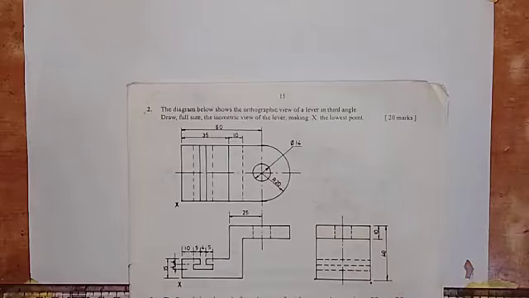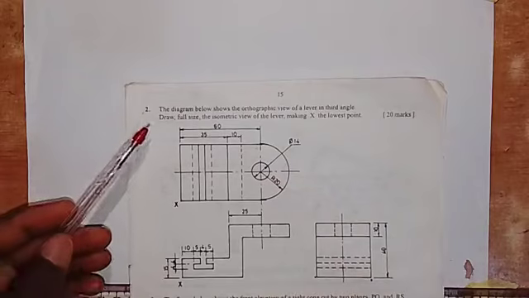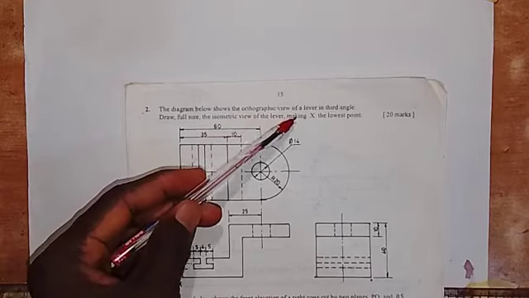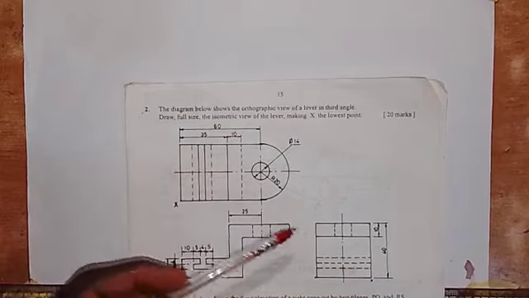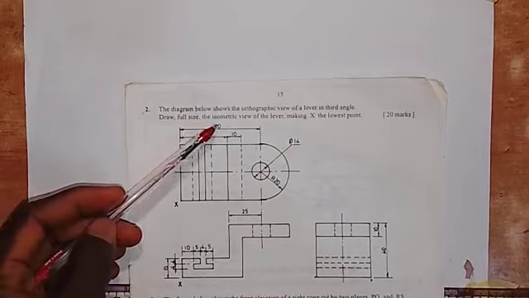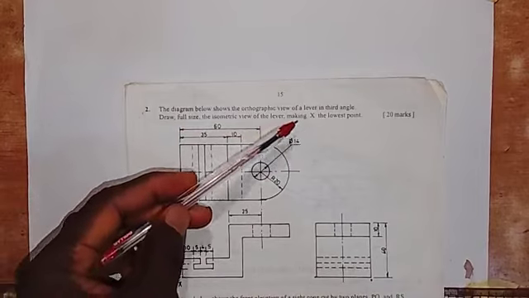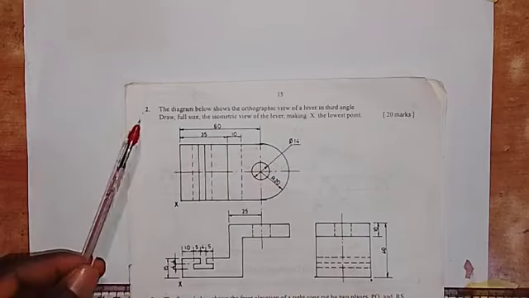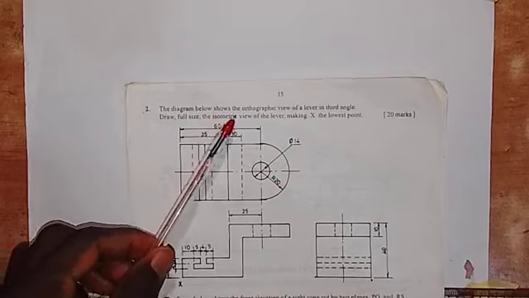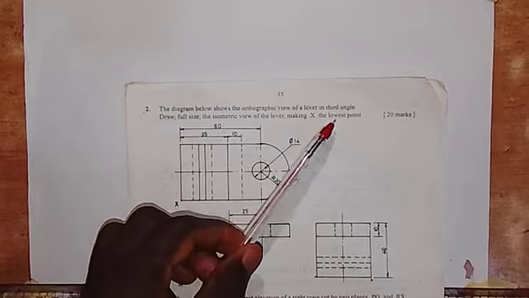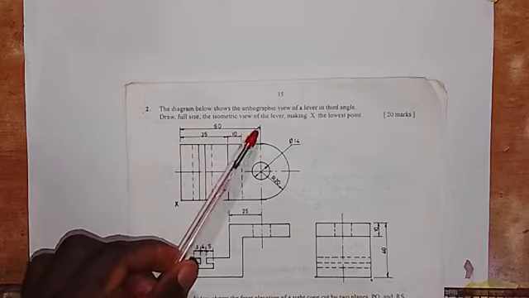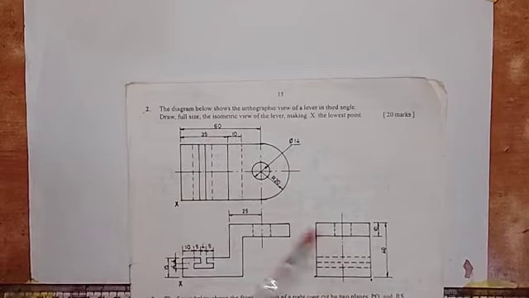Let us work on this WAEC question as we have it here. The diagram below shows the orthographic view of a lever in third angle. Draw full size the isometric view of the lever, making X the lowest point. Let me read the question again. The diagram below shows the orthographic view of a lever in third angle. Draw full size the isometric view of the lever, making X the lowest point.